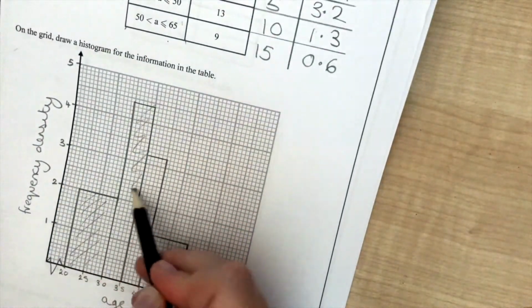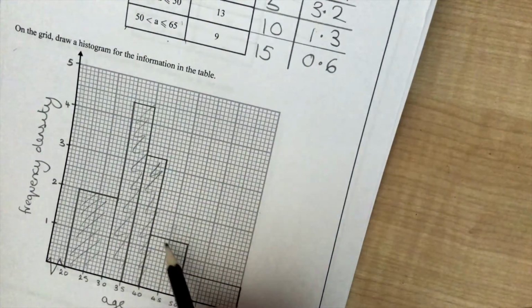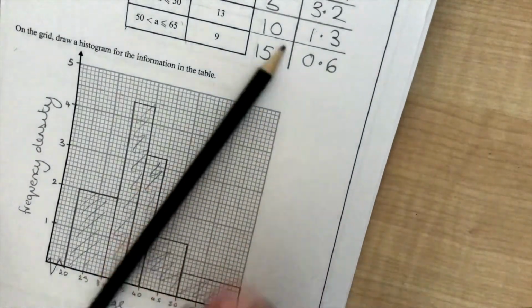And I'm just going to colour in my bars just because. Looks nice, doesn't it? And that is how we draw a histogram.